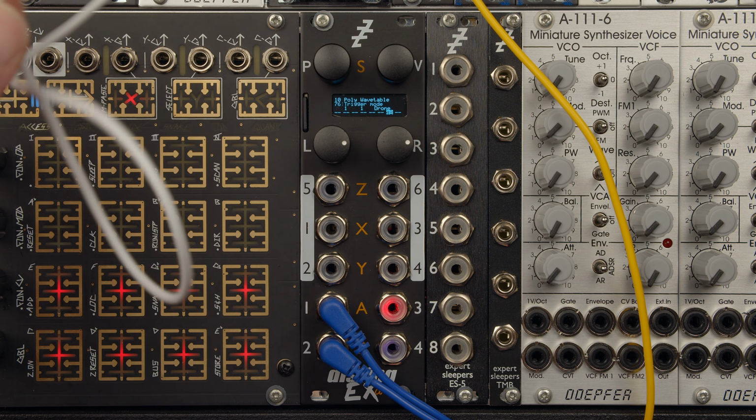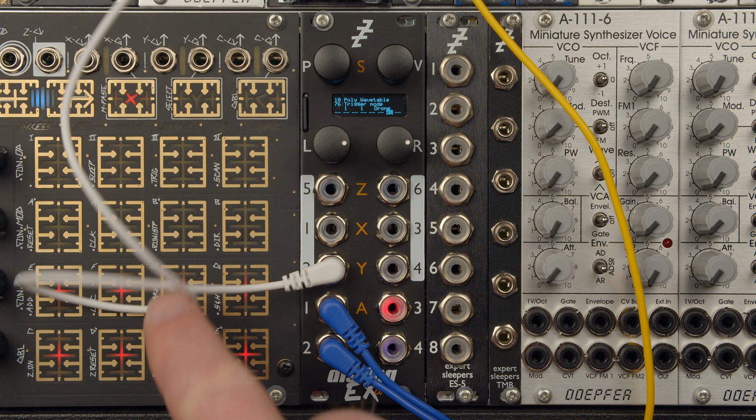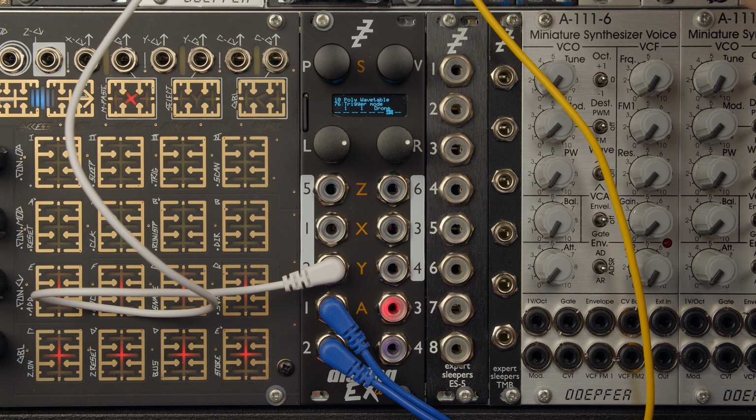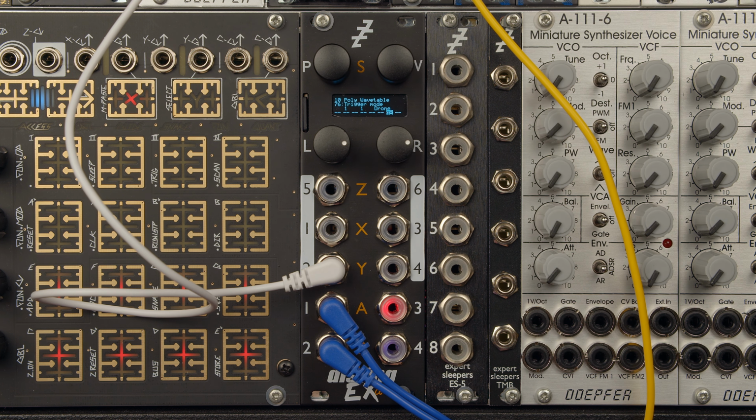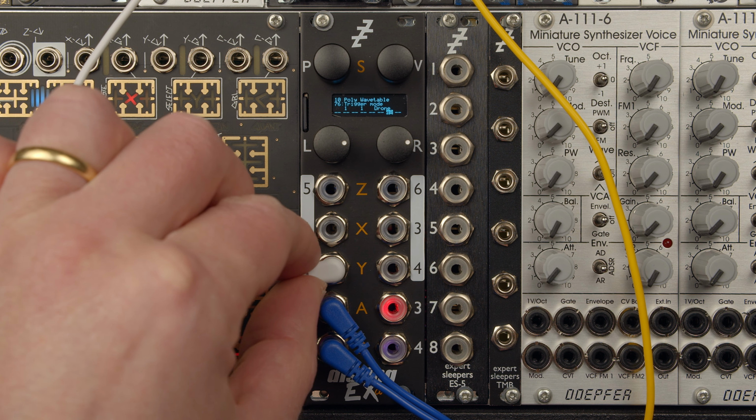And then you can give it a CV and change the pitch. It's just got this coming from an LFO off screen here. So anything you like to do with that, basically you can just generate tones without needing a gate or a trigger.